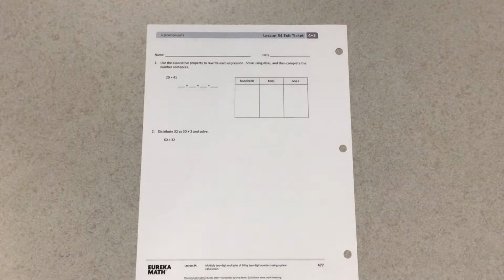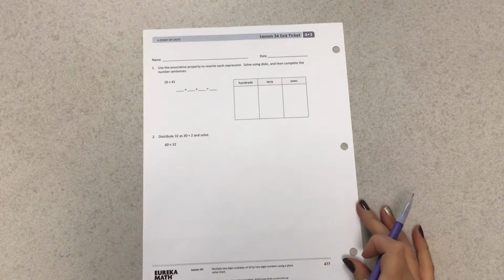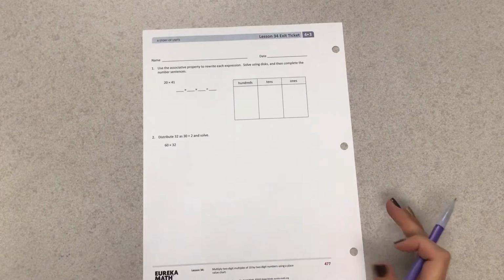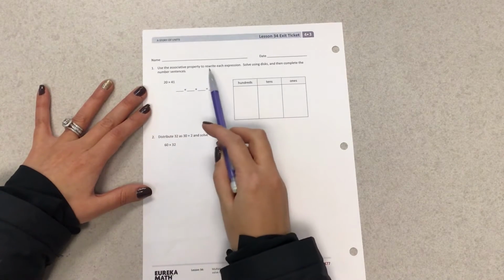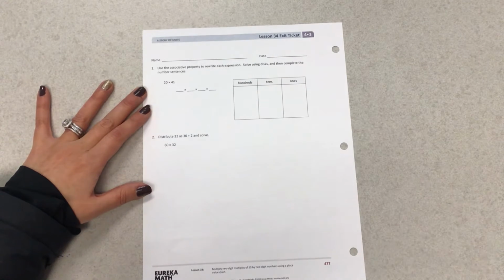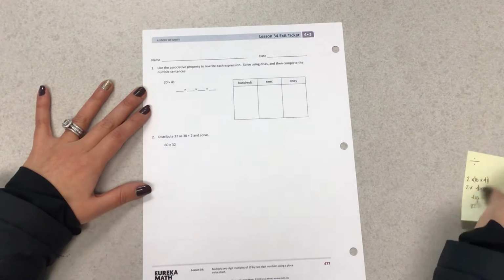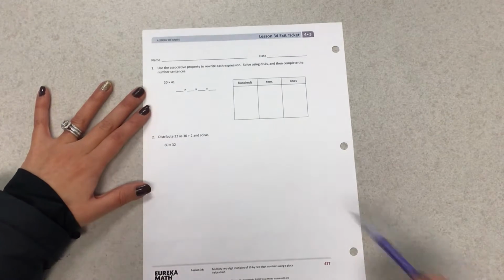Hi, fourth graders. Today we are on lesson 34 on our exit ticket. Now, friends, we are going to start setting these up together, and we're going to use a few of our new things that we've learned today. So number one says, use the associative property to rewrite each expression. You're going to solve using discs and complete the number sentences. So number one has a lot of things to do, my friends.